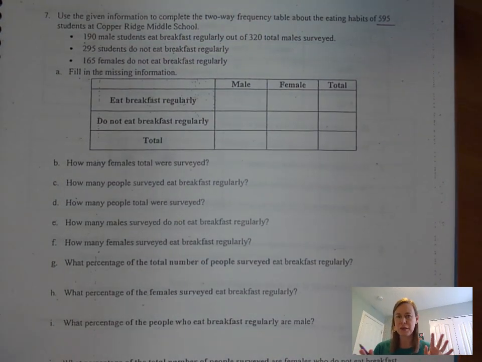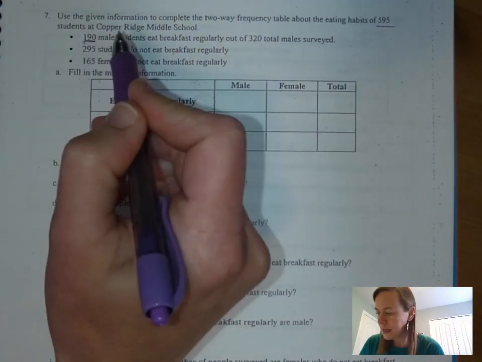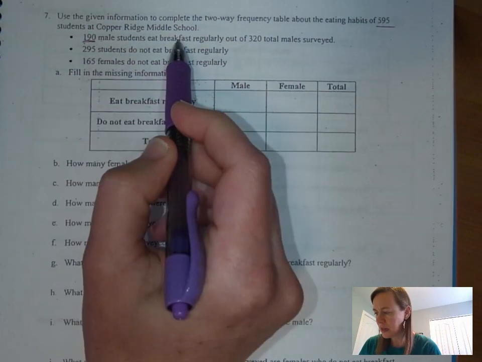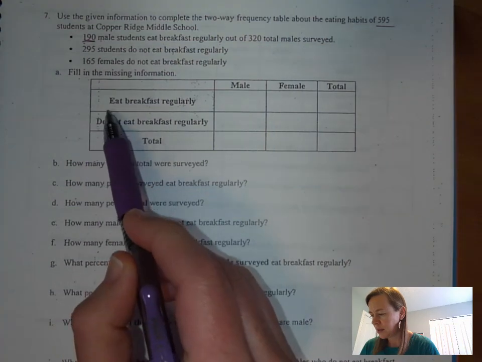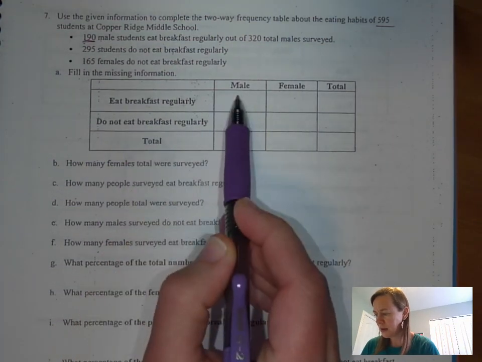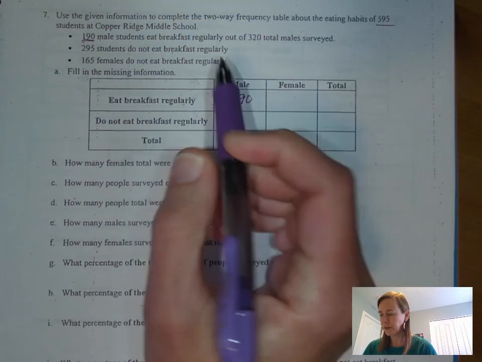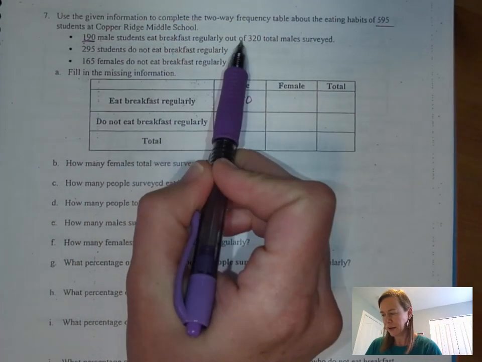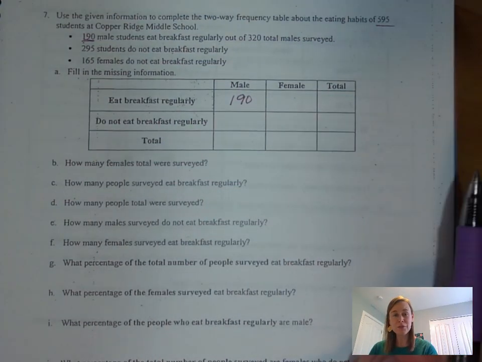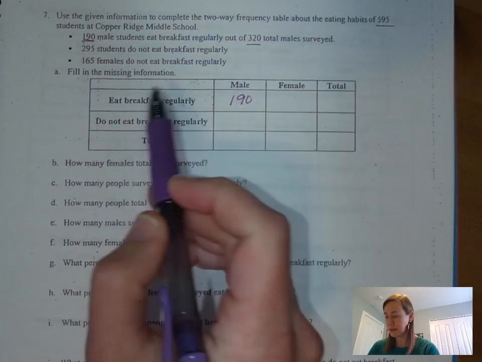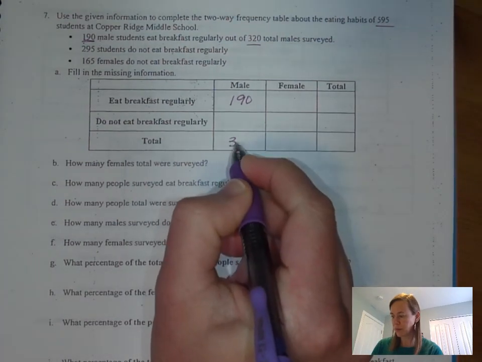Okay, so let's start putting some pieces of the puzzle in there. It says 190 male students eat breakfast regularly. Okay, so male is here, eat breakfast regularly is here, so that 190 is going to go in this box right there. Okay, let's keep reading. Out of 320 total males surveyed. Okay, the total number of males surveyed was 320, so let's see. Males are going to total up here, so we'll put our 320 right there.